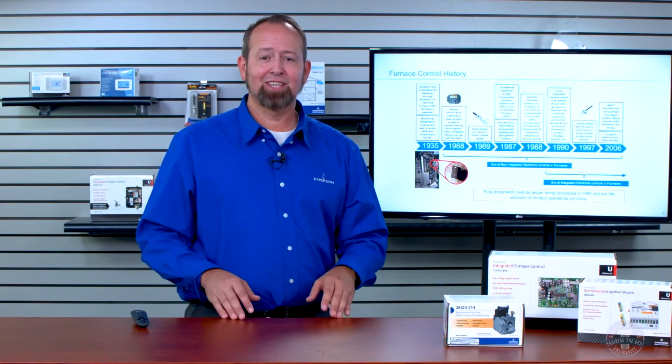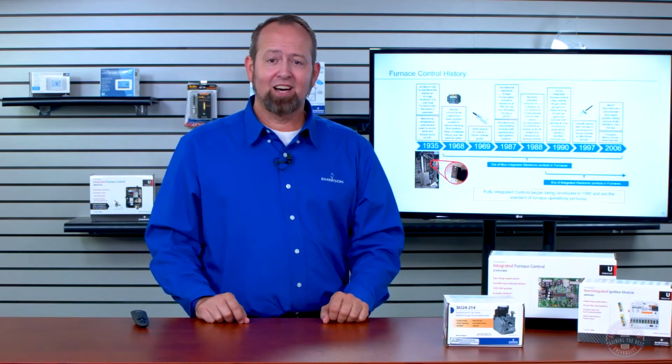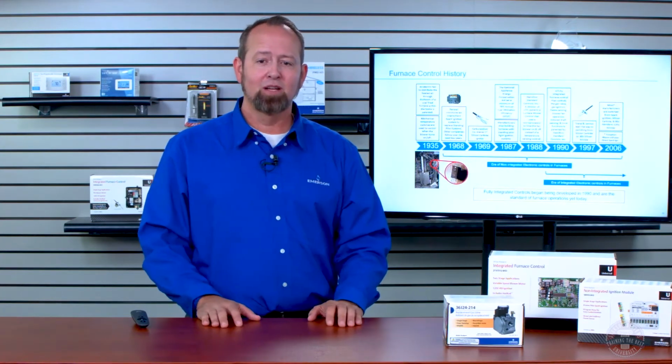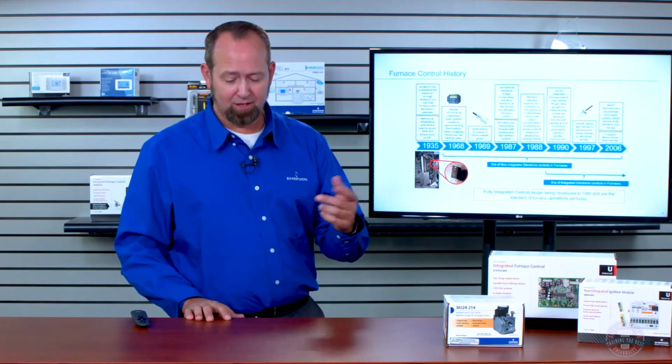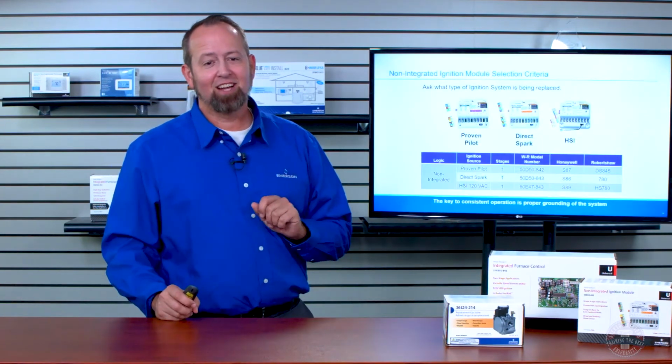And as you see tonight, most of my topic and discussion is on hot surface ignition. That's predominantly what's out there, and that's predominantly what White Rogers sees as beneficial in offering in universal controls, with the exception of our next slide, this non-integrated module.